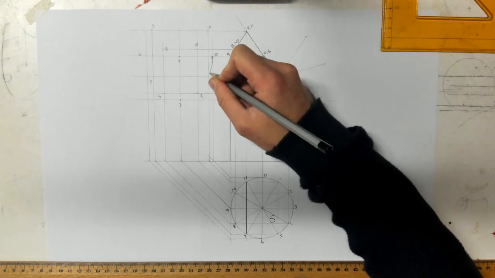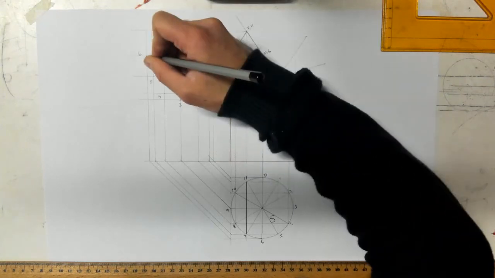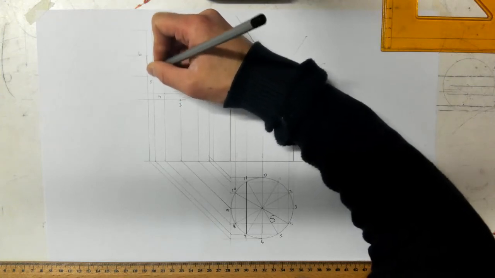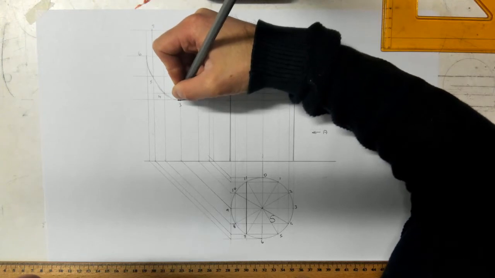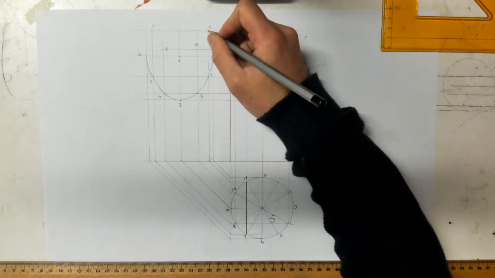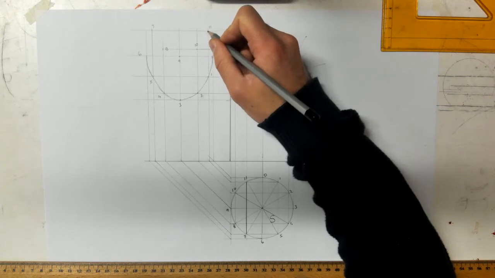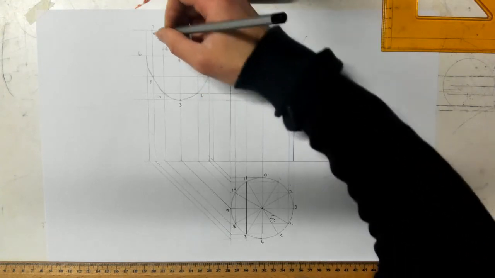So I'm going to lightly connect all my points together first. Just like that there. And then for the back, I'm not going to be able to see it. It's going to be hidden detail from the back. So I'll do it lightly first. And then when I go over, I'm going to do a dashed line then.